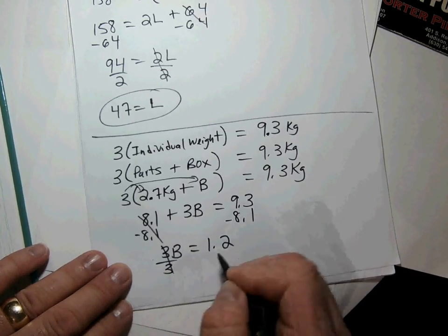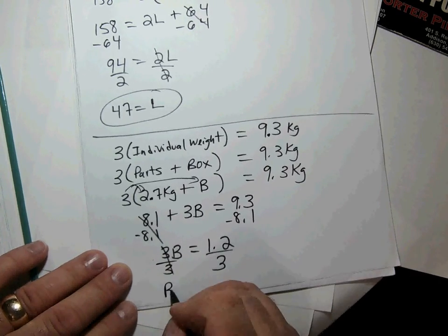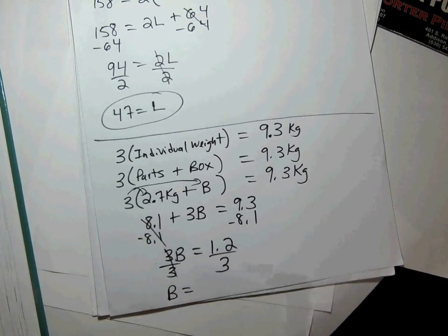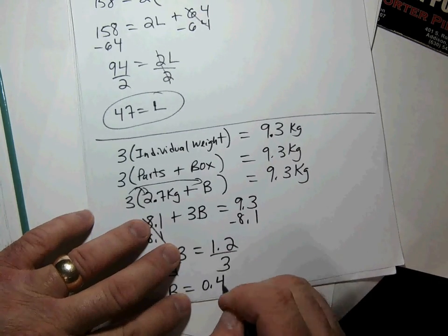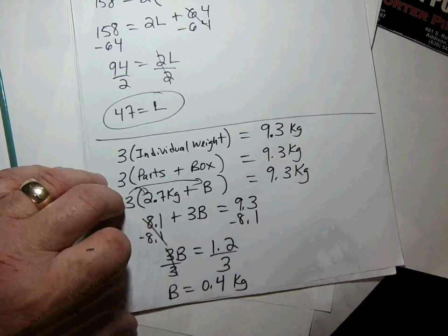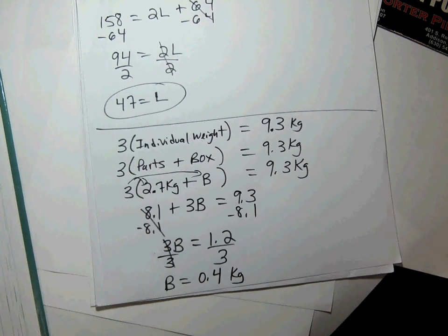Last step is I'm going to divide by that 3, so I'm going to get b equals 1.2 divided by 3, 0.4. And again, the unit was kilogram. That's the weight of each box, or each, I guess they call them cartons, so C would have been more appropriate, but whatever. Okay, that's the idea.